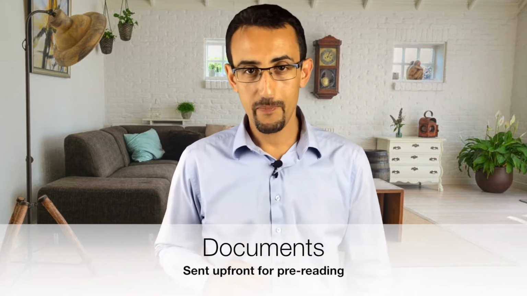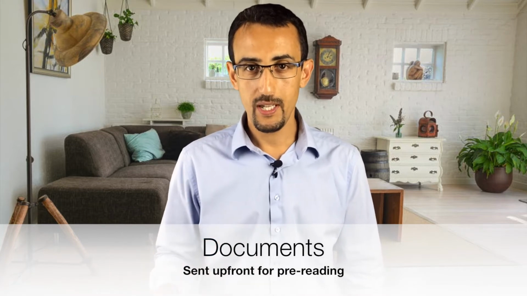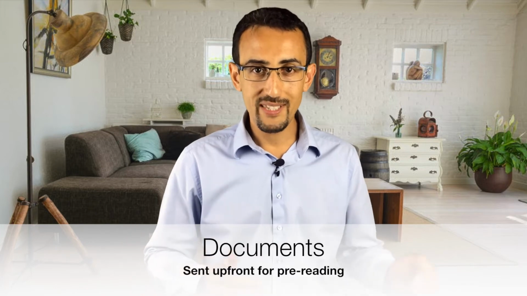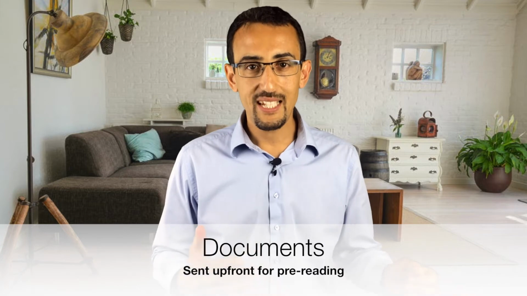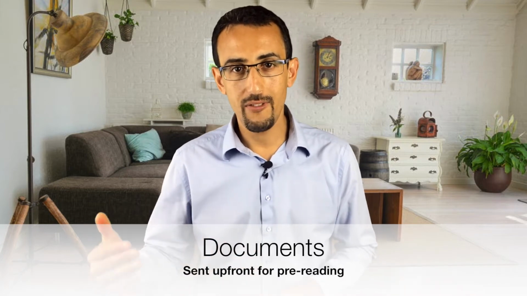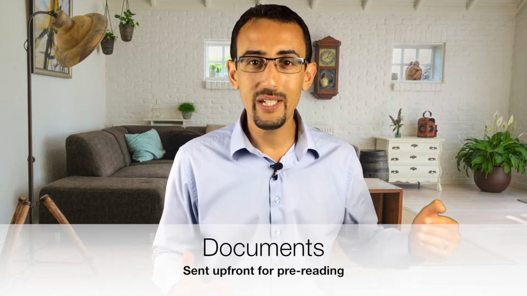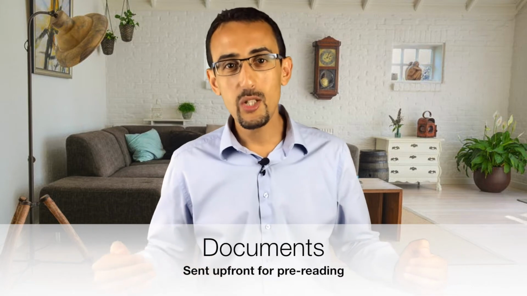And here's the trick, because people don't necessarily pre-read the documents. But especially senior executives to whom you have sent a pre-reading document will be less likely to challenge the content if that person has not read the document up front, because he or she didn't do their part of the job. So it's then difficult to be too challenging.